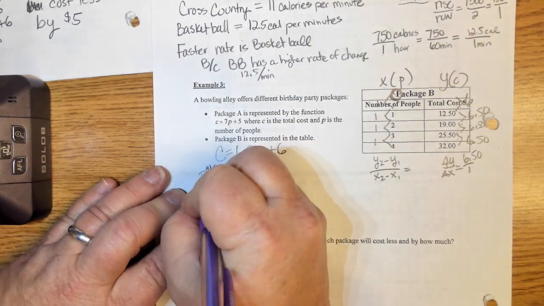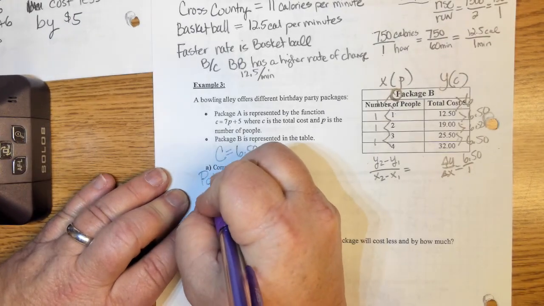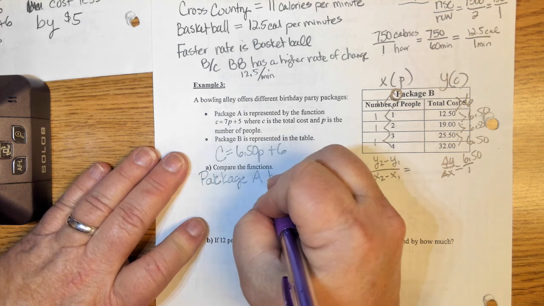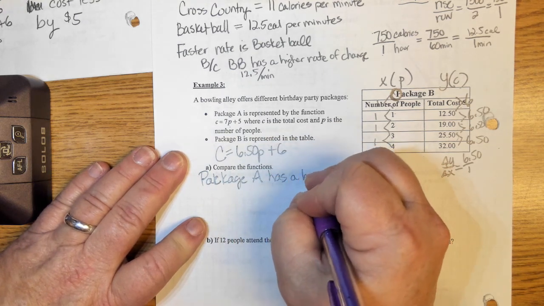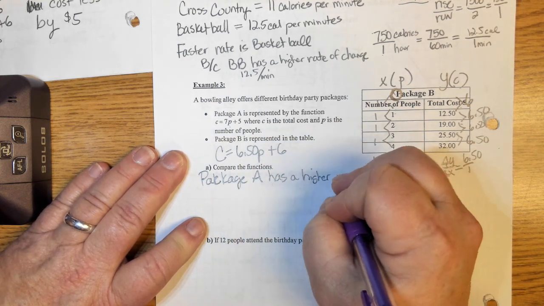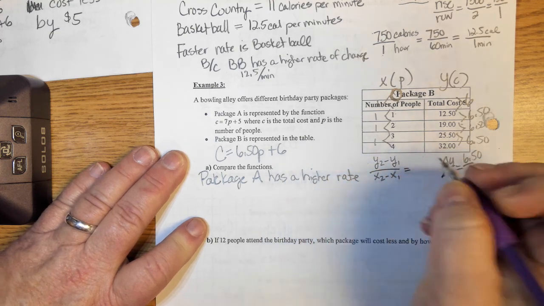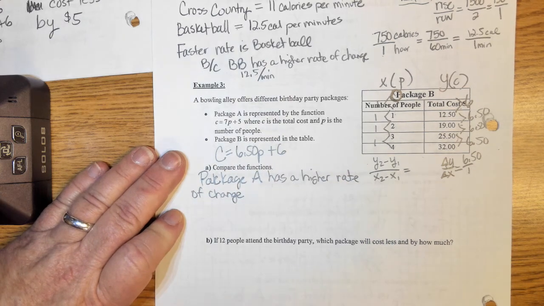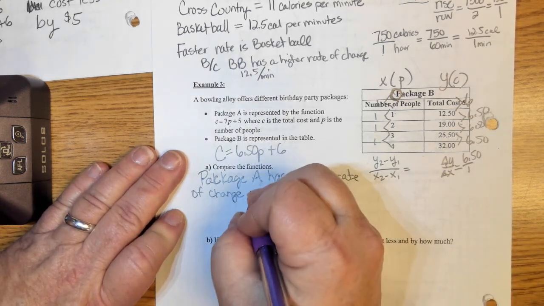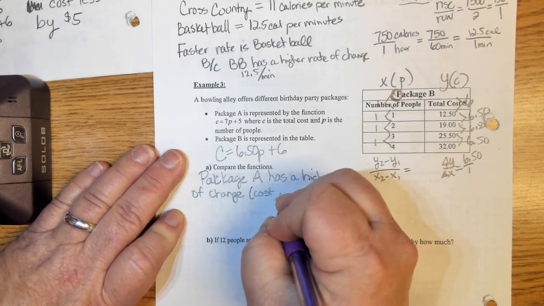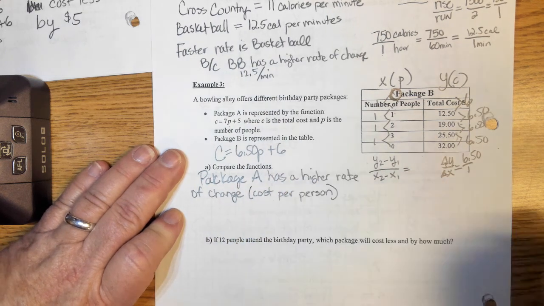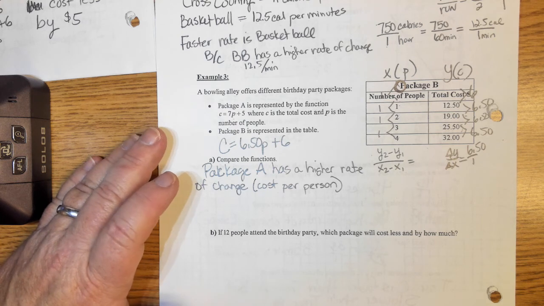We can say this: Package A has a higher rate of change. Correct? Or cost per person, because that's what the rate of change is representing, correct? Cost per person.